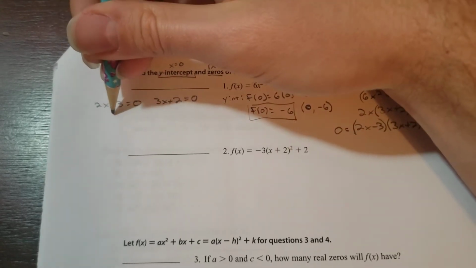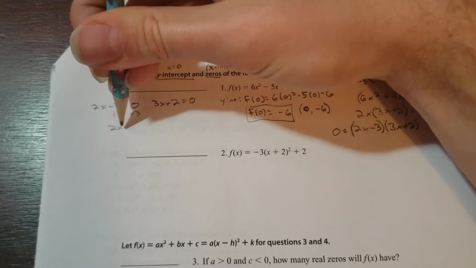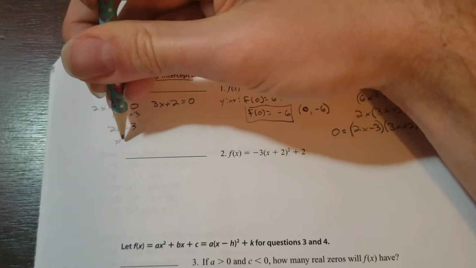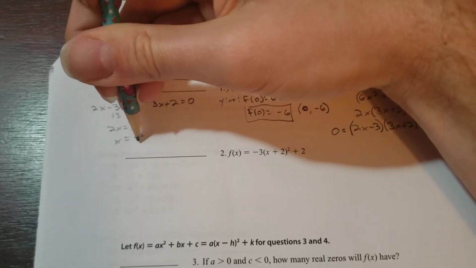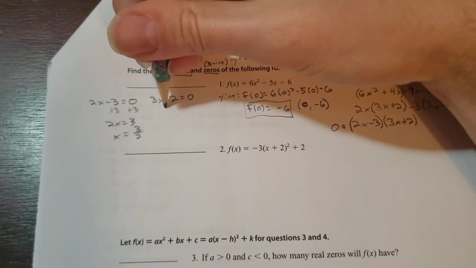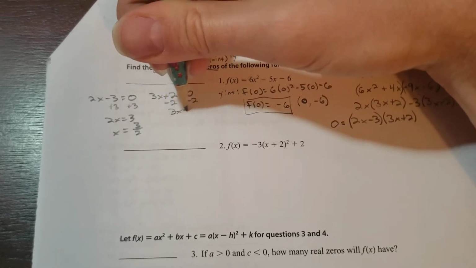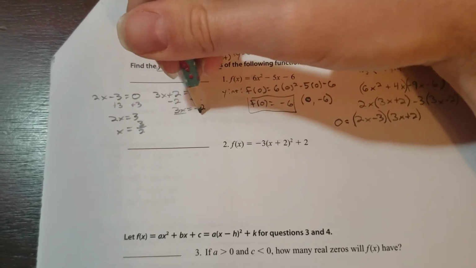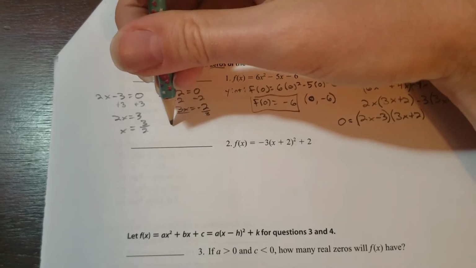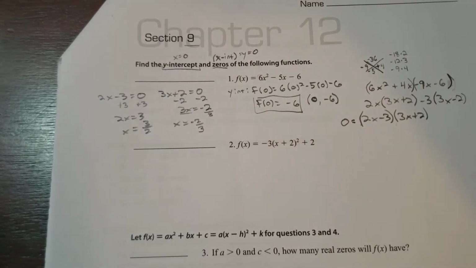I'm going to solve this one, adding 3 plus 3. 2x equals 3, so x equals 3 halves. Here, this is my second one. I'm going to subtract 2. That's going to give me 3x equals negative 2. Divide by 3. x equals negative 2 over 3.